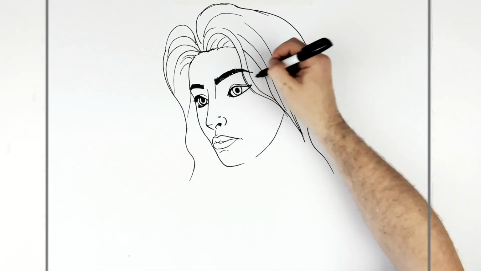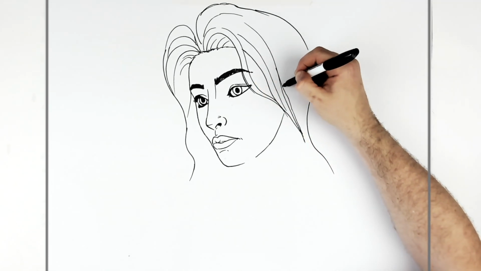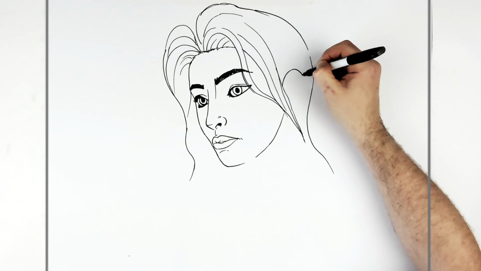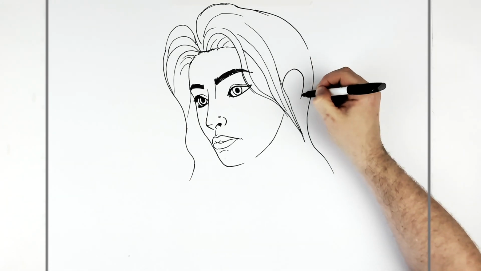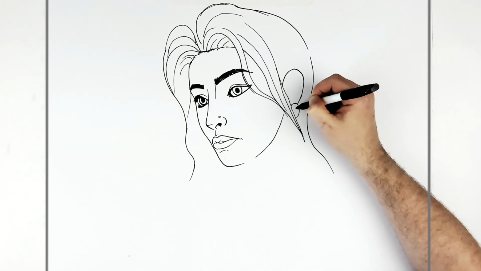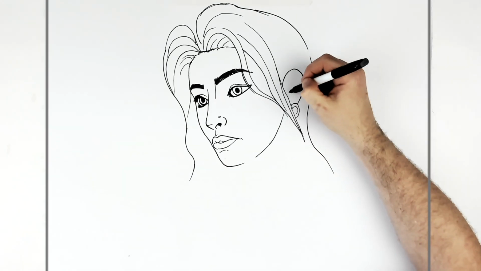And her ear is just in here, just behind this piece of hair. So it curves up and around, and it goes down to this big circular earring just here. And we've got some ear lines inside.